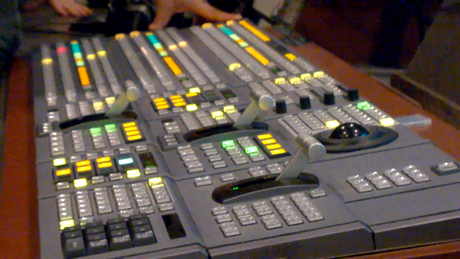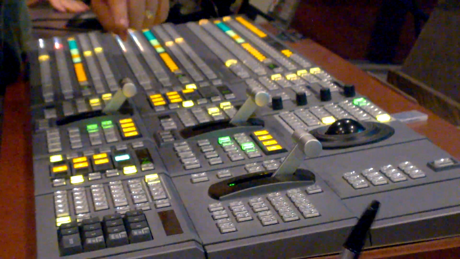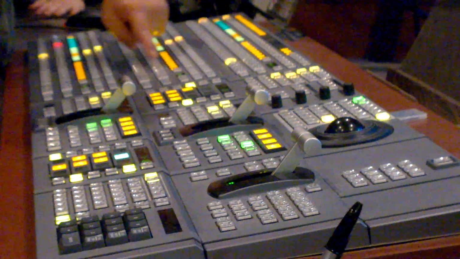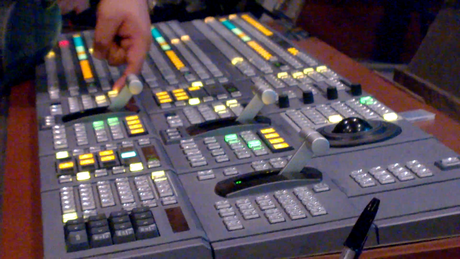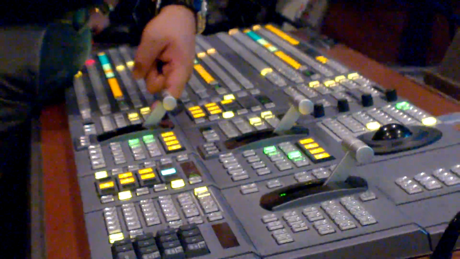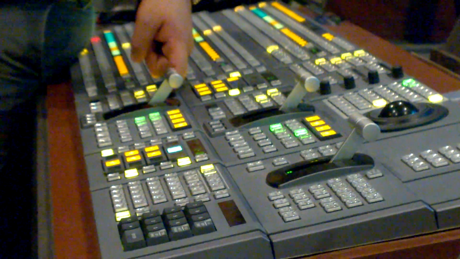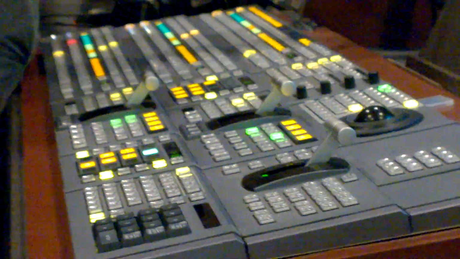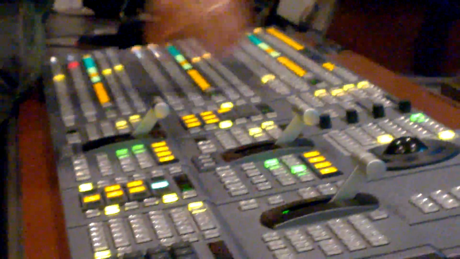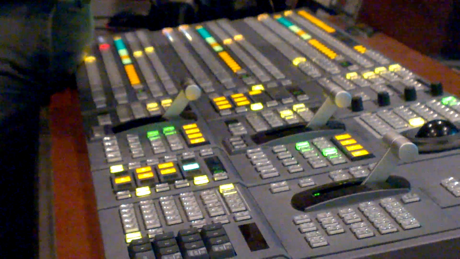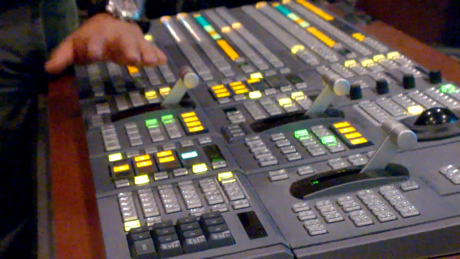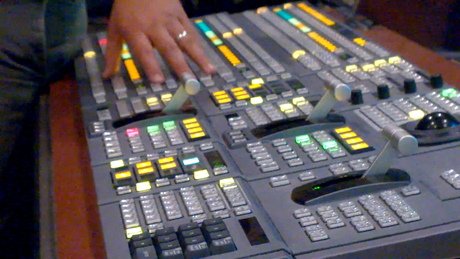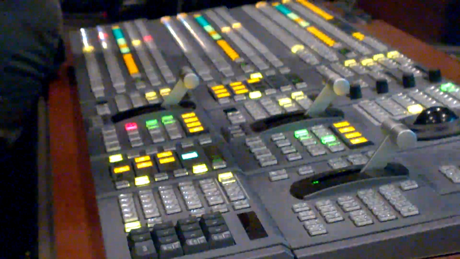In your transition area, you have 5 buttons: background, DSK1, DSK2, DSK3, DSK4. To put my CG, which is set to DSK1, over program, what do I hit? Cut, auto trans or cut. And there's my DSK1, or my CG1, over program.